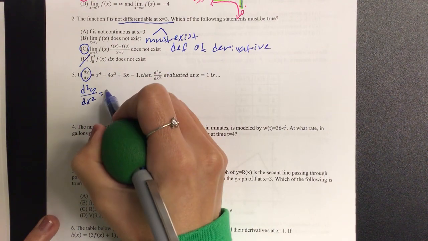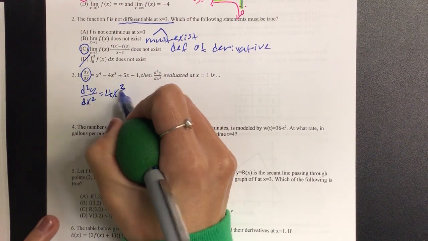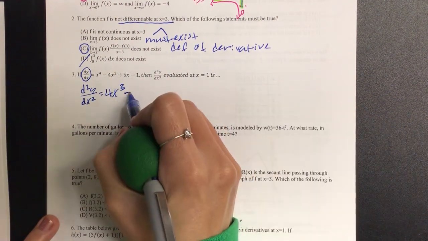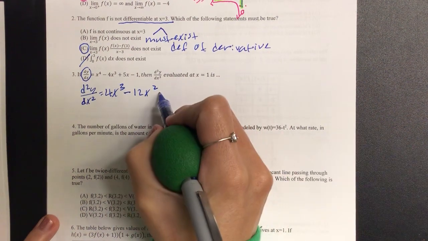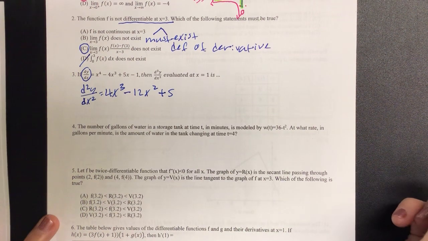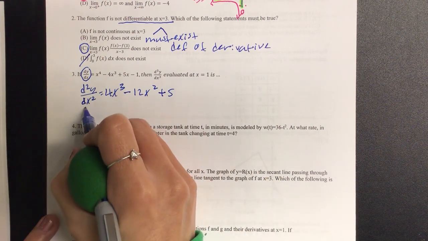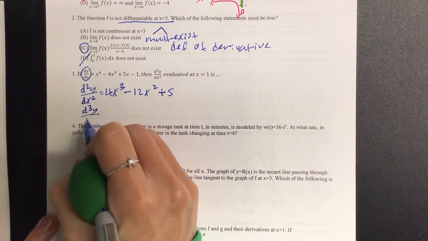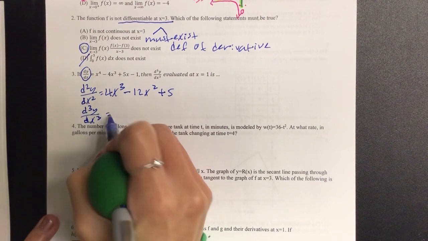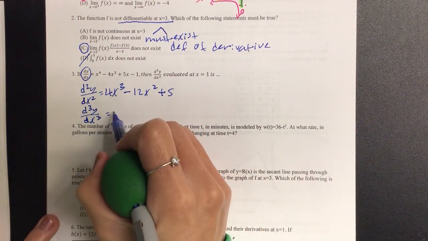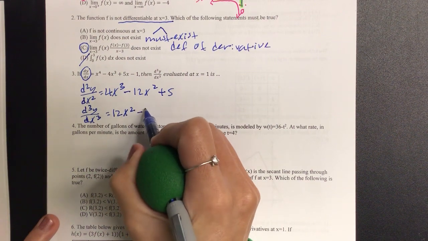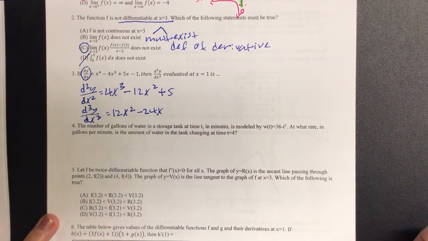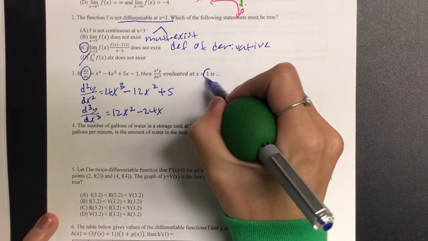So x to the power of 4 is going to give us 4x cubed. Any questions on that? The next one is going to give us what? Negative 12x squared. And then the last one is going to give us plus 5. And then I need to derive this one more time. Okay, the first part is going to give me 12 what? X squared. The next one is going to give us negative 24x. Anything else? So now all I need to do is plug in the 1.